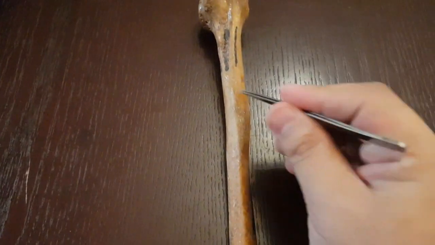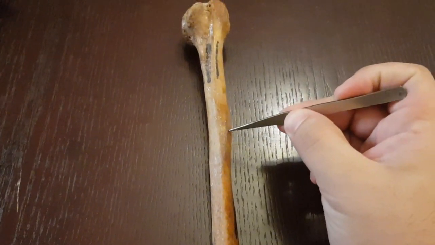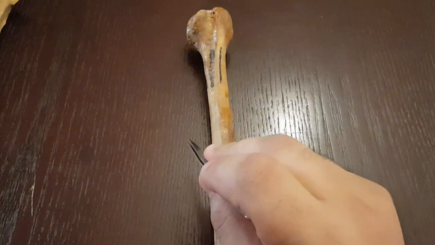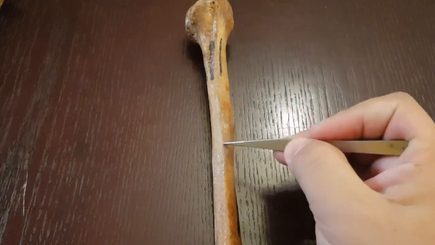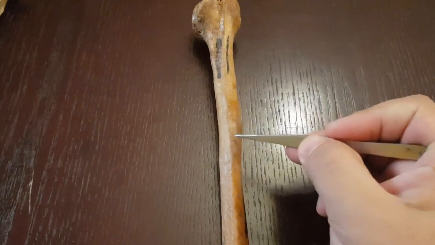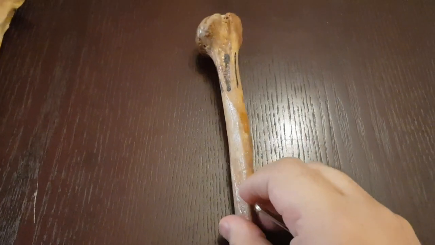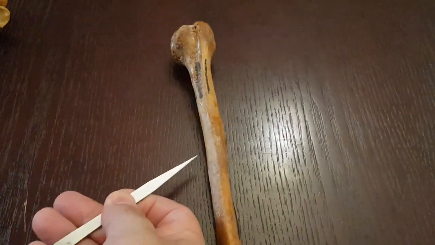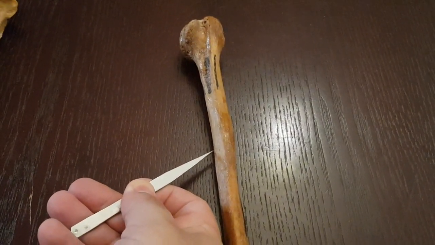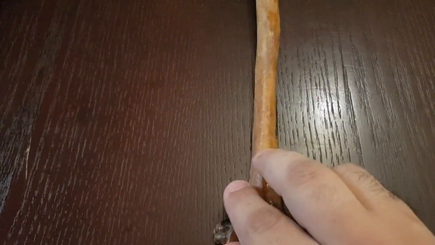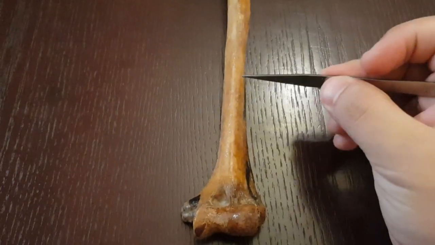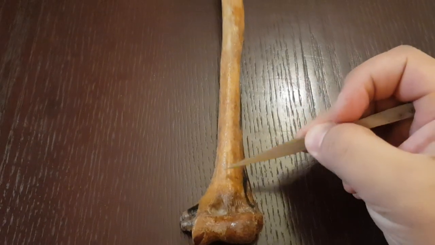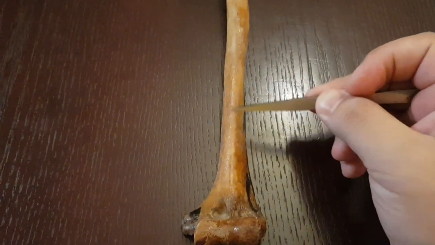In the mid-shaft area, we have an attachment on the lateral aspect, and we have an attachment on the medial aspect. On the lateral aspect, in the deltoid tuberosity, we have the insertion of the deltoid muscle. On the medial aspect of the shaft, we have the insertion of the coracobrachialis muscle. In the lower half of the shaft, in the front of the shaft, we have the attachment of the brachialis muscle.